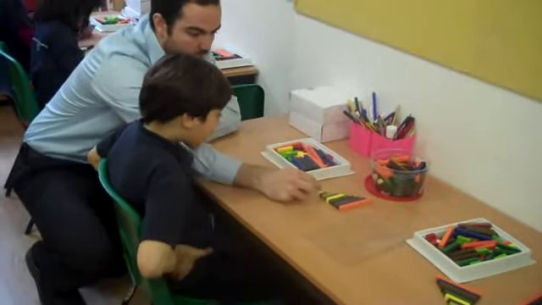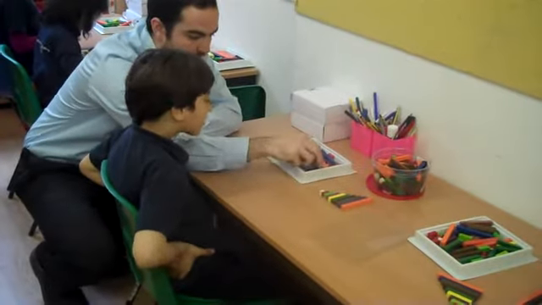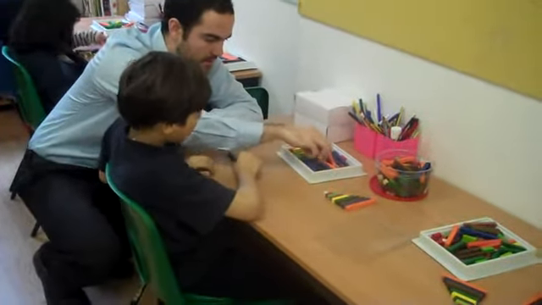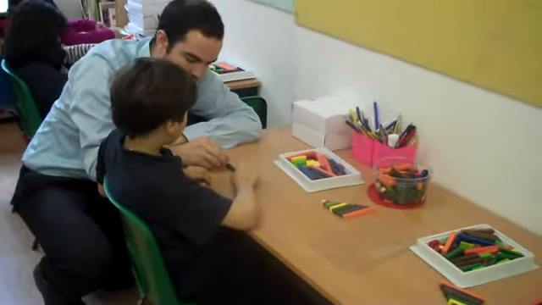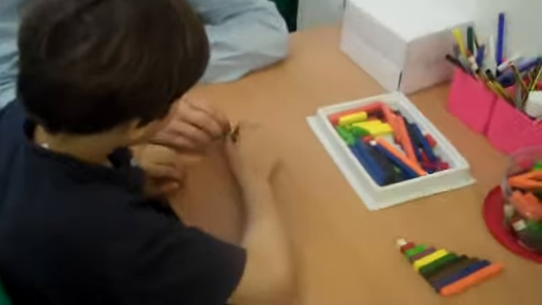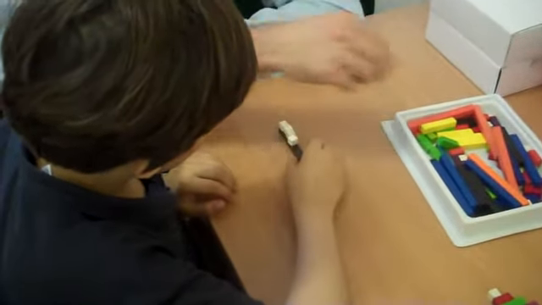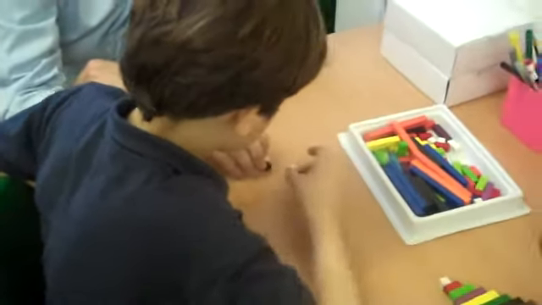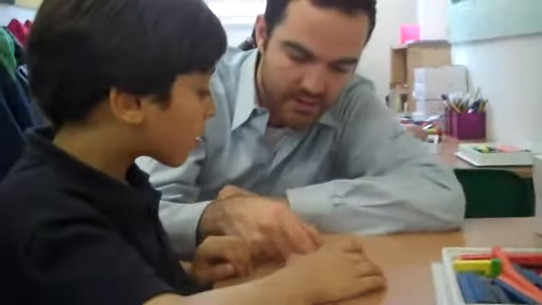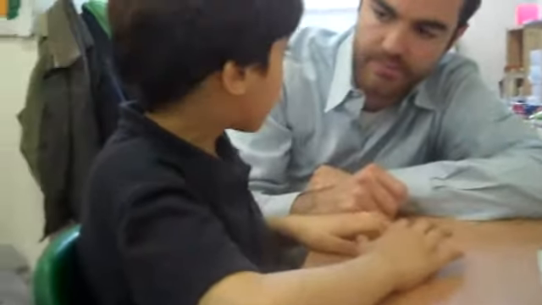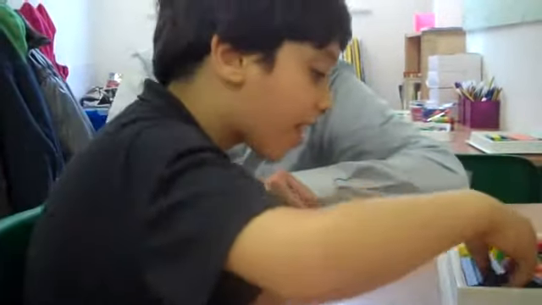So we need 1, 2, 3, 4, 5, 6, 7. This is 1 barn with how many cows in it? 7. Good. You can picture these white pieces as cows, right? Can you see the cows now? Good. So we've got 7 cows in this 1 barn. But how many barns did we have? 3. Good. So what do we need to do next?